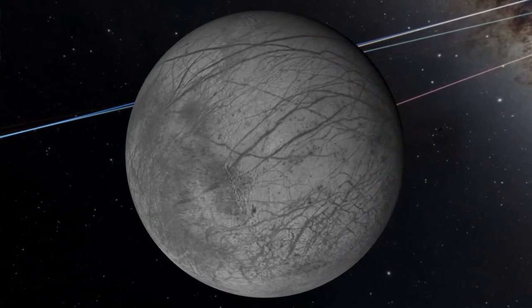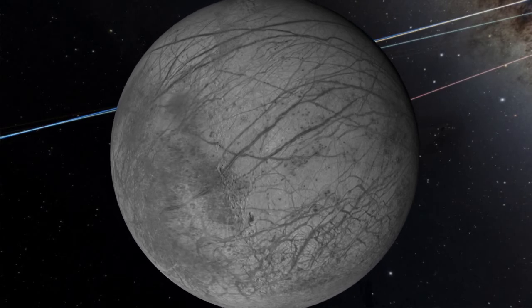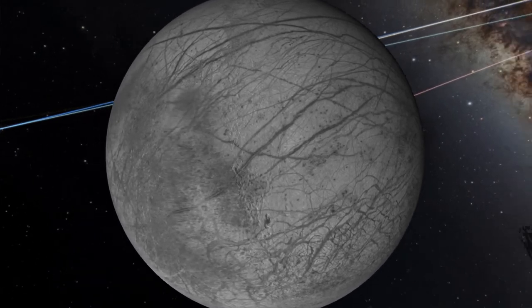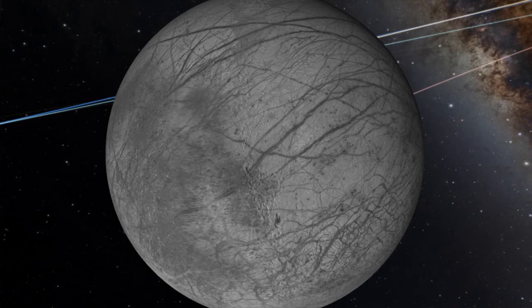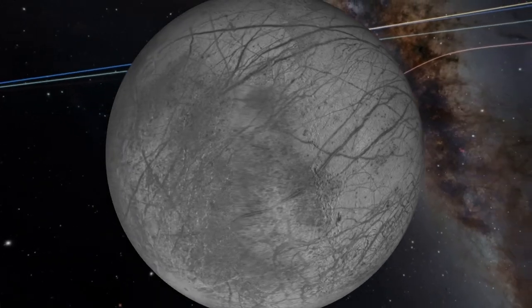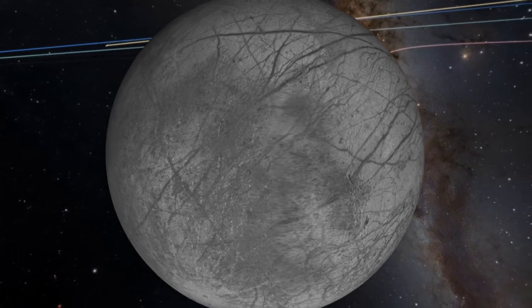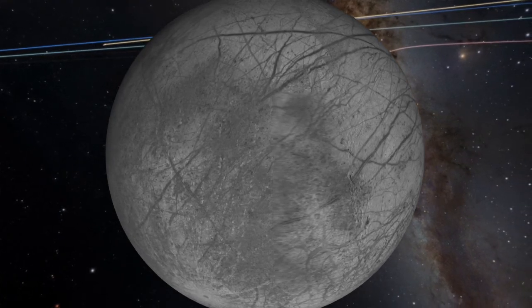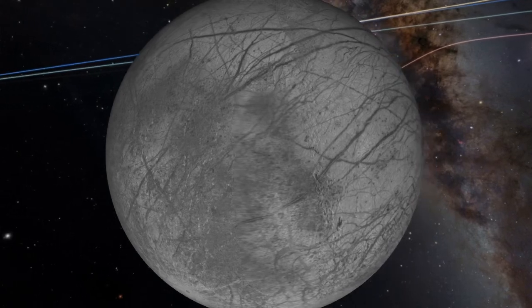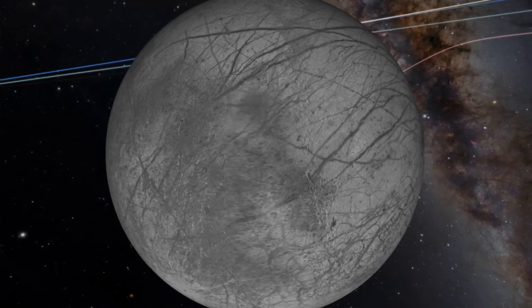And not just a small ocean. We actually estimate that there is twice as much liquid water on Europa as we have on the entire Earth. So this would be a huge ocean of liquid water. And astronomers and scientists are really eager to explore that because one of the things that we believe is essential to life developing is liquid water.